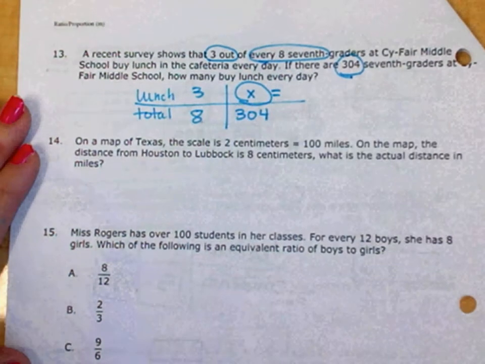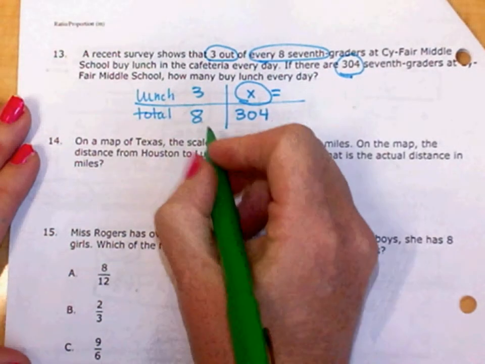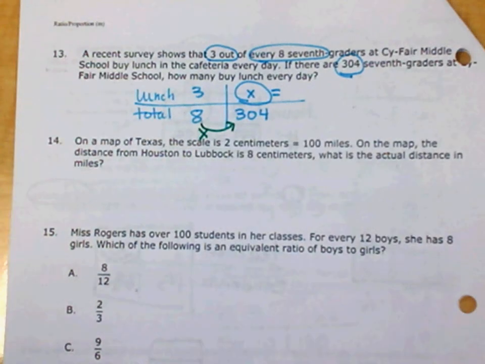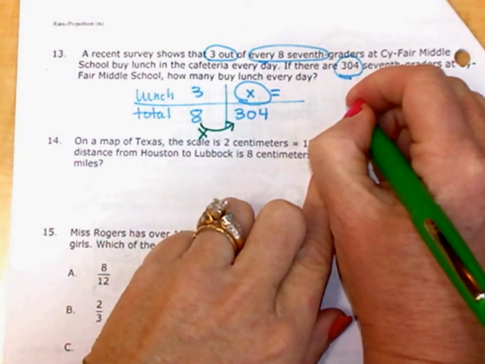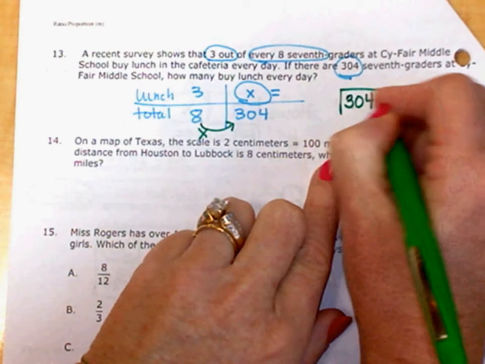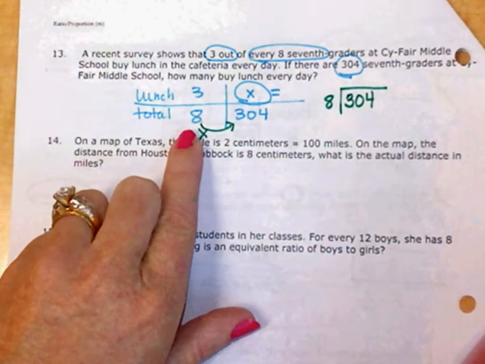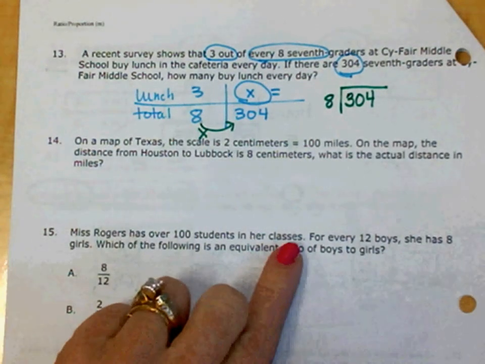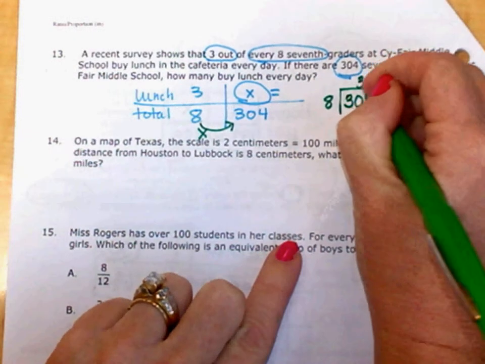So I'm going to look for a ratio and a scale factor to get from 8 to 304. That's not a math fact to me. So I might have to do some side work and actually figure out what that scale factor might be. If I come over here and work backwards, I'm going from 304 and finding out how many groups of 8 are in the 304. When I do that math, I actually figure out that there are 38.